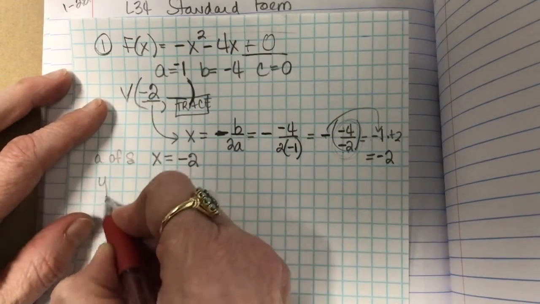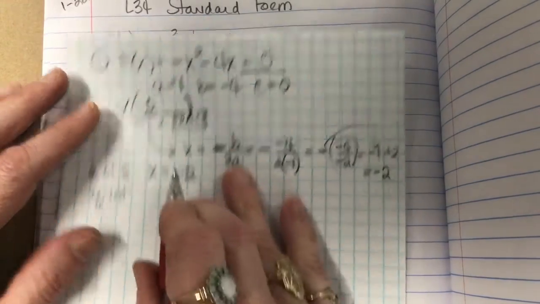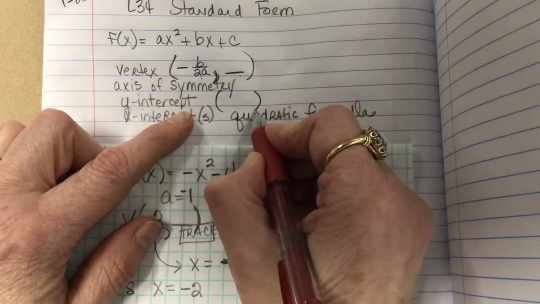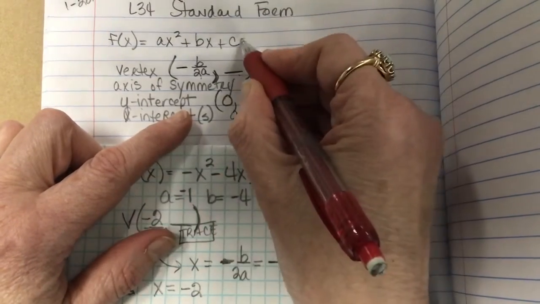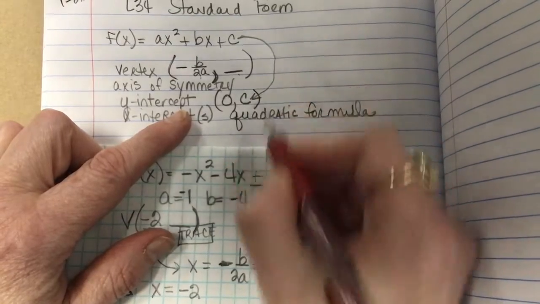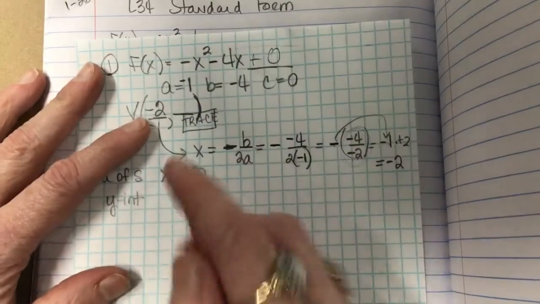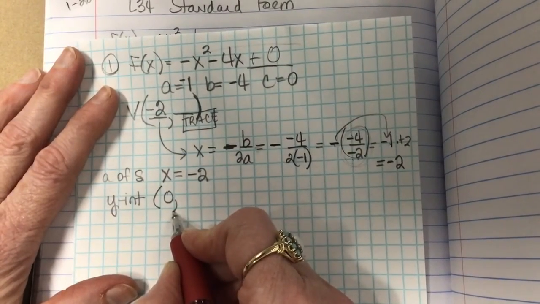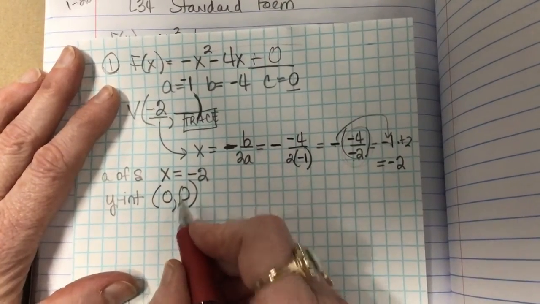Okay, y-intercept. Now, this is where life is really easy, because the y-intercept, we'll go back up here, is going to be the ordered pair 0, c. Look, it's that number right there. 0 will always be the x, and c will be the y. So 0 for the x. And what is c? 0. So it's going to be 0, 0 for the y-intercept.